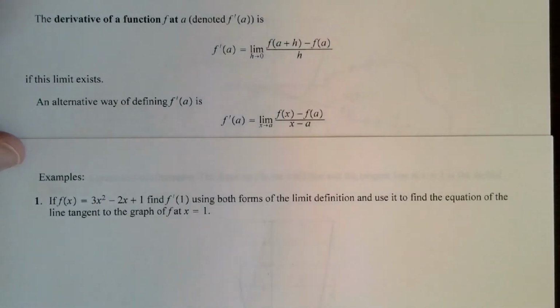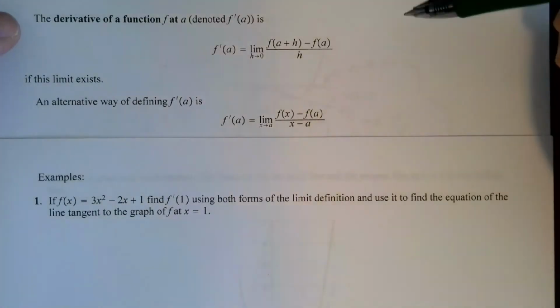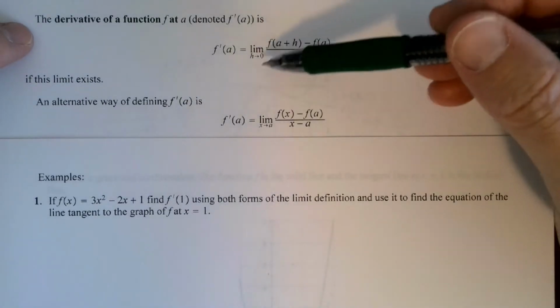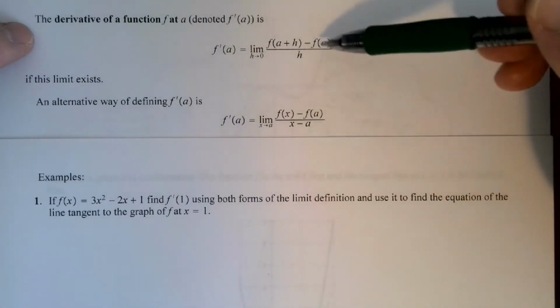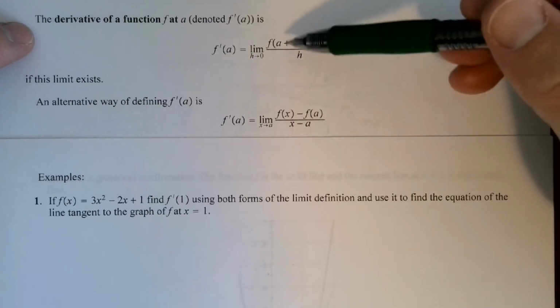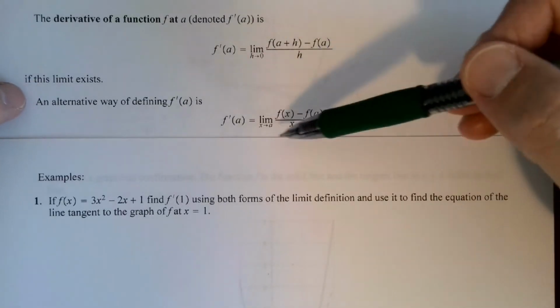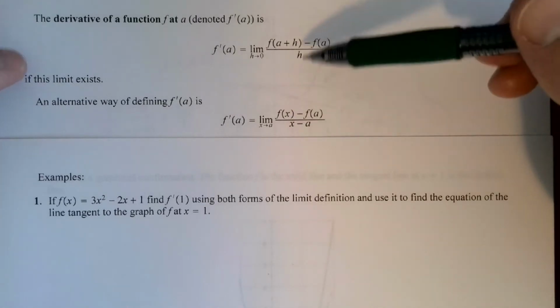Okay, so we're ready now to actually do the algebra of finding the derivative. In the last video we defined the derivative of the function, f prime of a, as the limit as h approaches 0 of this expression here, better known as the difference quotient. And then there's the alternative way of defining this derivative. They're both going to yield the same result.